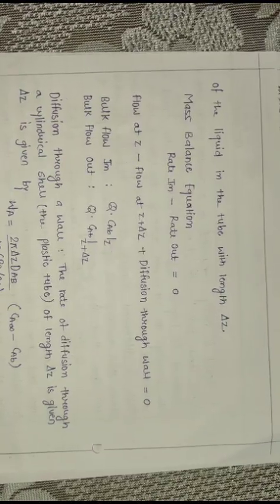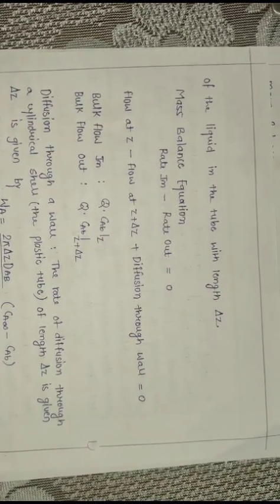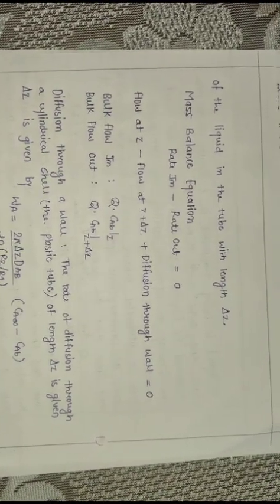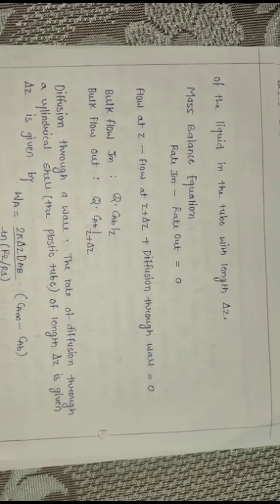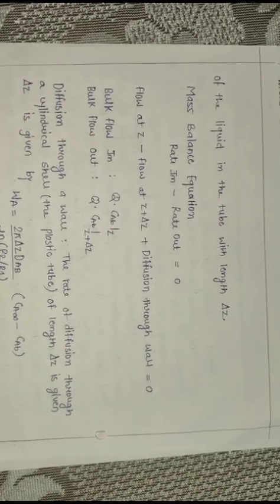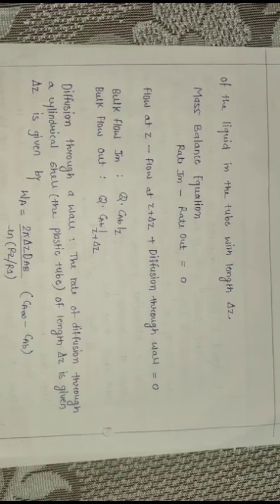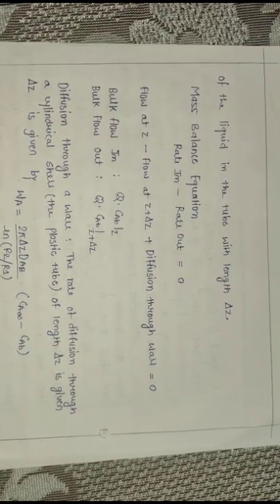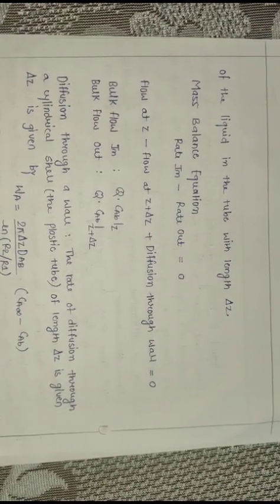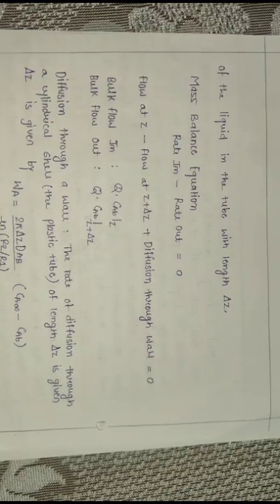We will apply a mass balance equation, that is rate in minus rate out plus diffusion equals 0. So the flow at Z minus flow at Z plus delta Z plus diffusion through the wall is equal to 0.